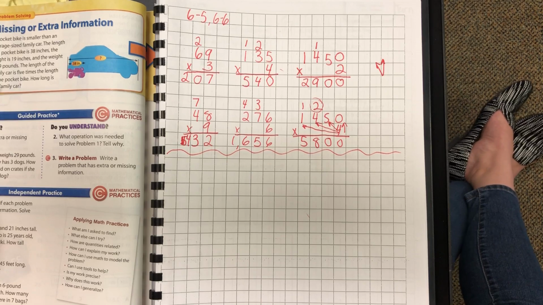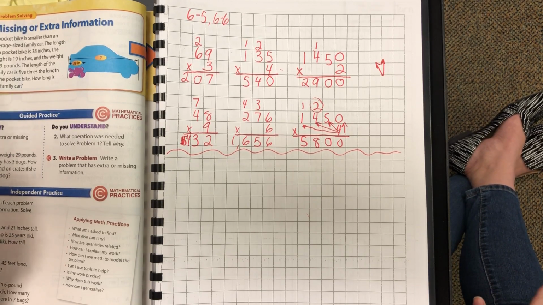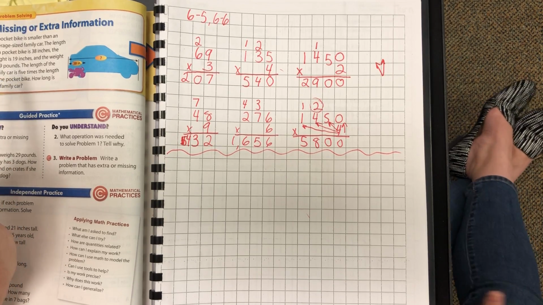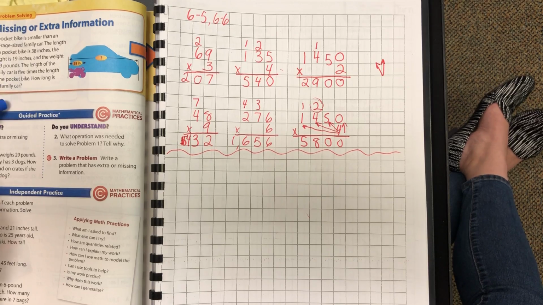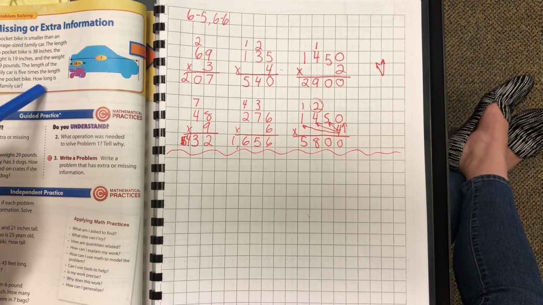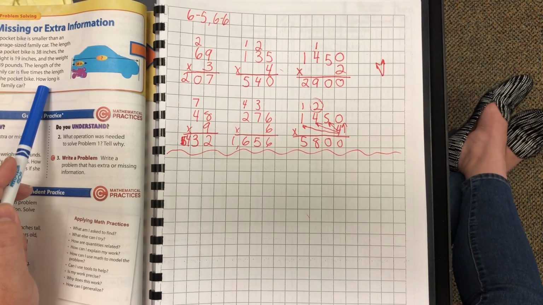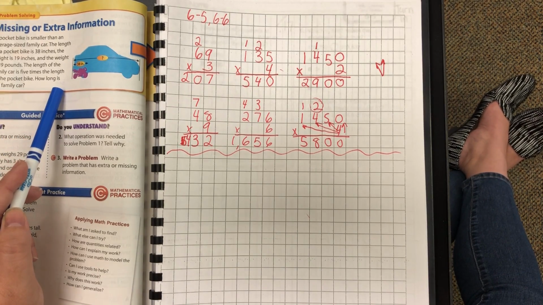How long is the family car? Okay, first, I need to identify the question. What is it asking me? How long is a family car? It's asking me about length. That's all it wants me to do.